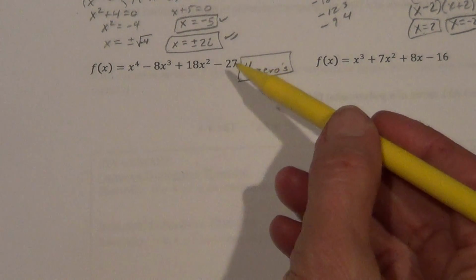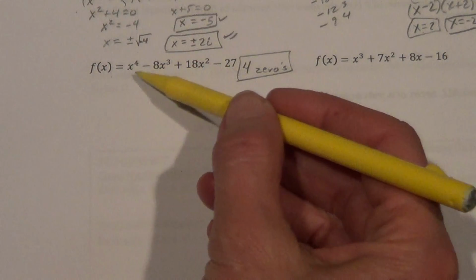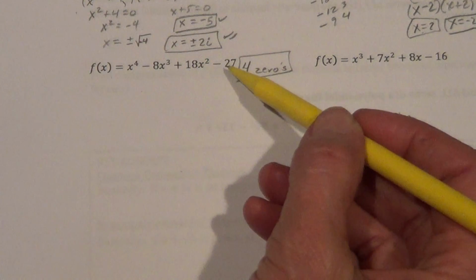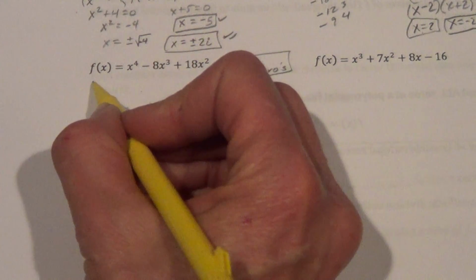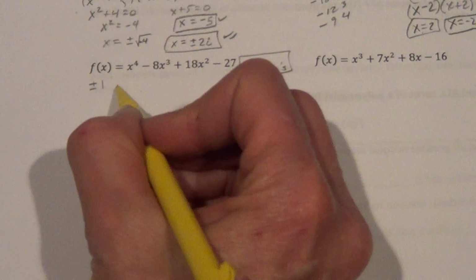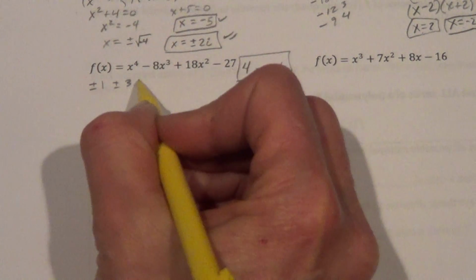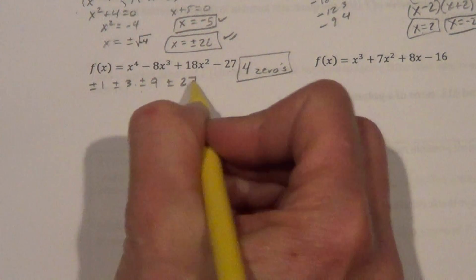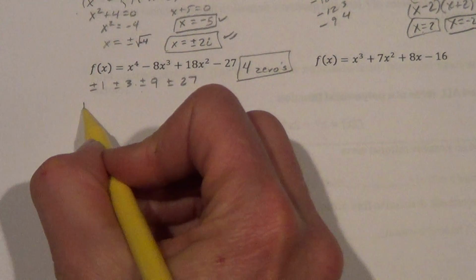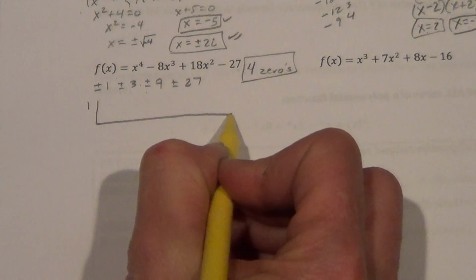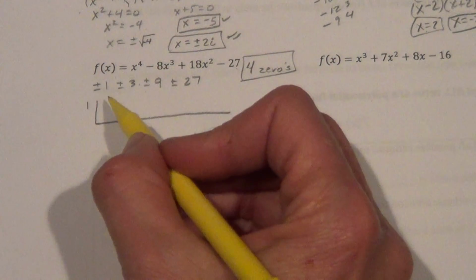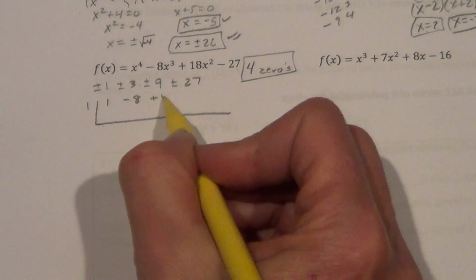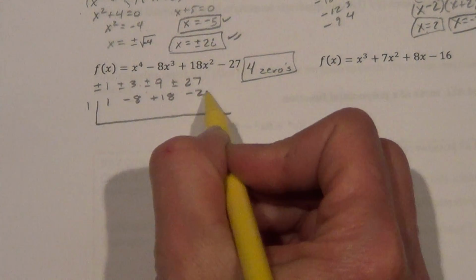Again, we put the factors of the constant over the factors of the leading coefficient. Since the leading coefficient is 1, we can simply list the factors of the constant. So it would be plus or minus 1, plus or minus 3, plus or minus 9, plus or minus 27. If we start with the first one, let's try taking 1 in here. Bring down our coefficients. We have a 1, a negative 8, a positive 18, and a negative 27.